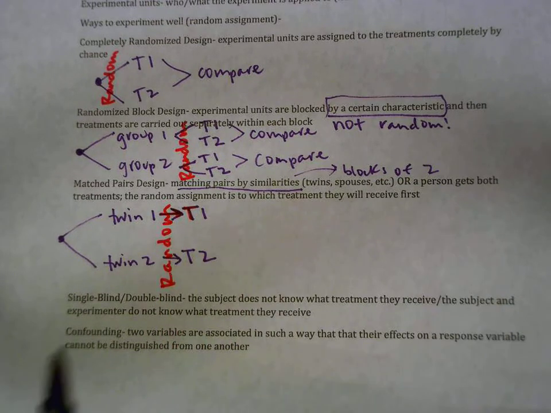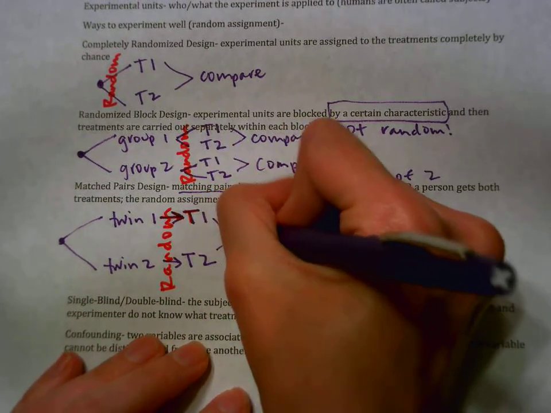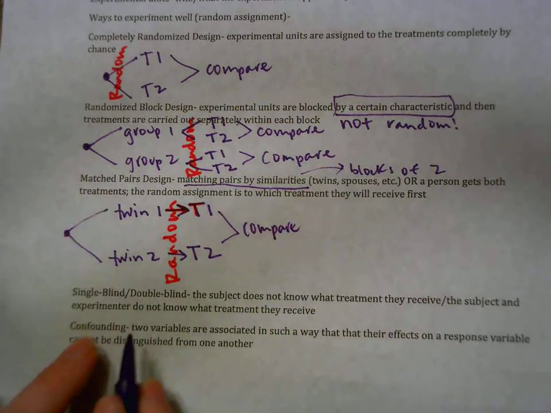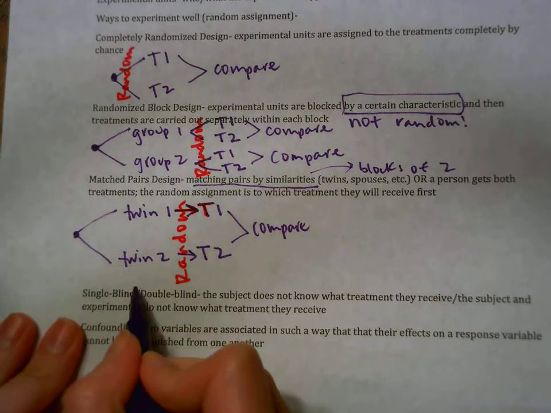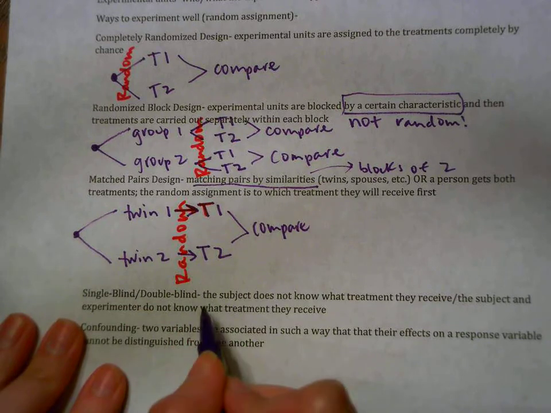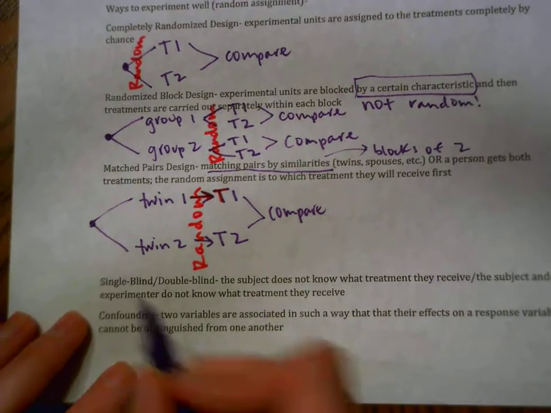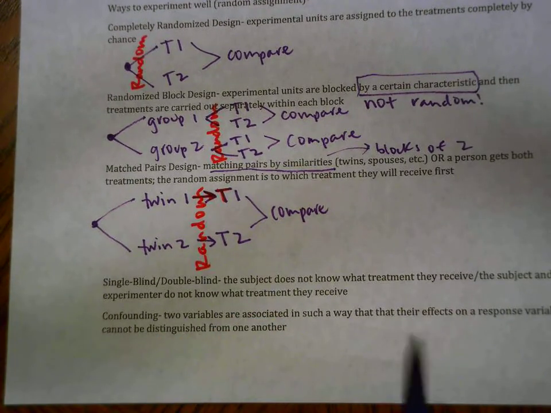And then you can compare. And you could have multiple. So then you would come down here and do another twin 1, another twin 2, randomize who gets which one, and compare. If I had more room, I would show that.